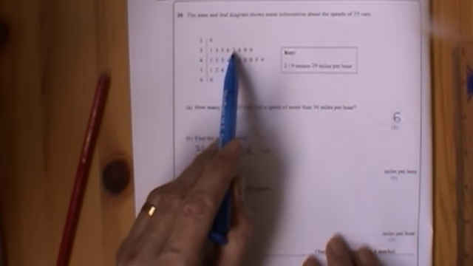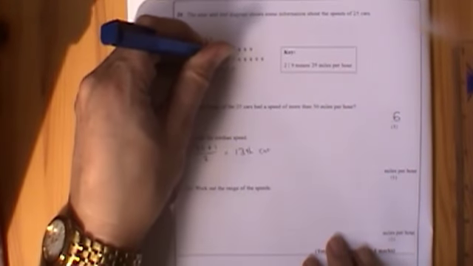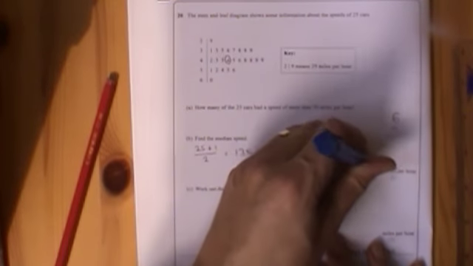So we just need to count 13. 1, 2, 3, 4, 5, 6, 7, 8, 9, 10, 11, 12, 13. So this one is our median car. The 4 is in the 40 line, so that speed is 44 miles per hour.